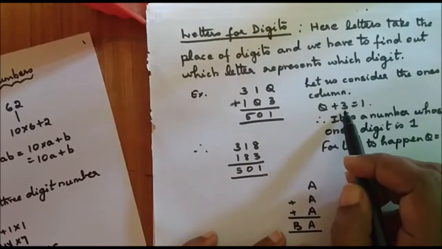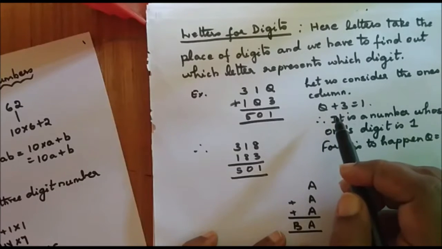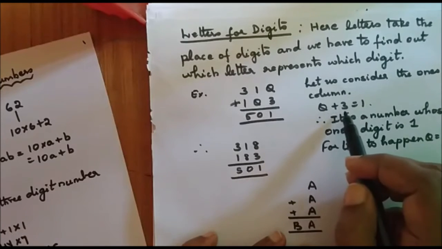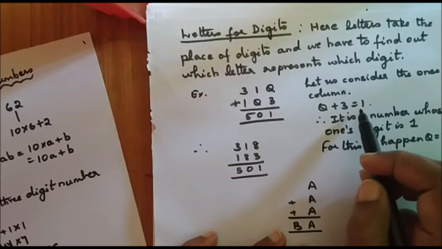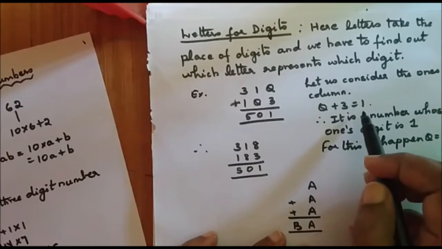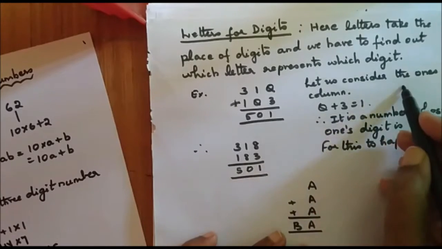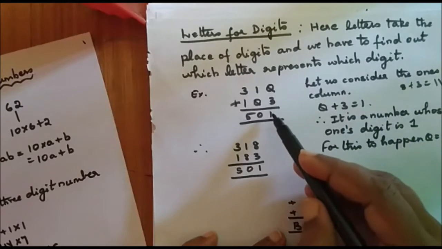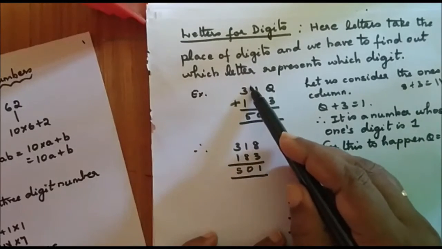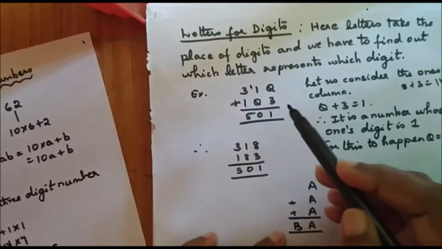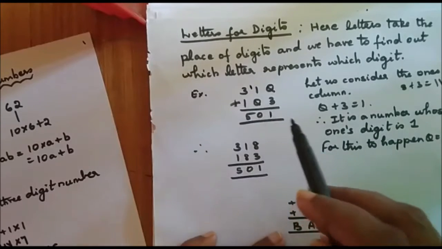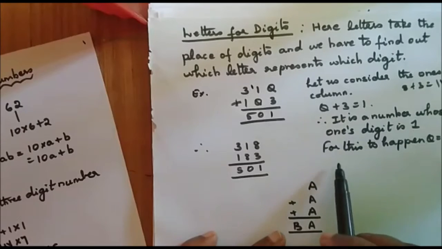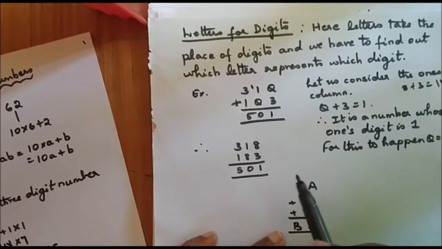See, 1 is less than 3. So if I add 0, does 0 plus 3 equal 1? No. 1 plus 3 equals 4. So what is the number which I add to 3 to get a 1 in the ones place? If I add 8 to 3, that is 8 plus 3, I will get 11, isn't it? So I can keep 1 here and carry the other 1 over. So it is a number whose ones digit is 1. For this to happen, Q equals 8.